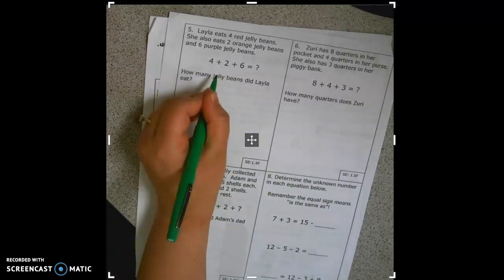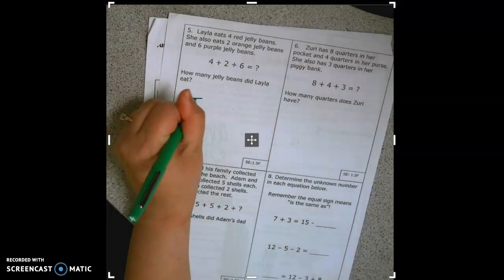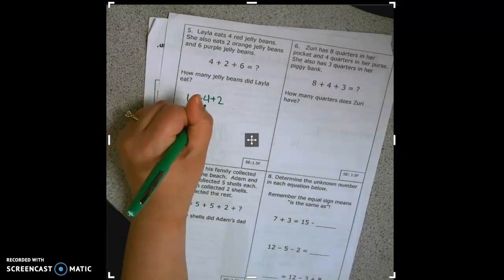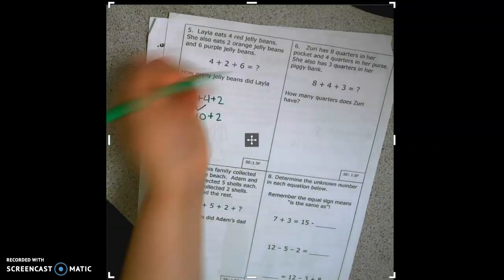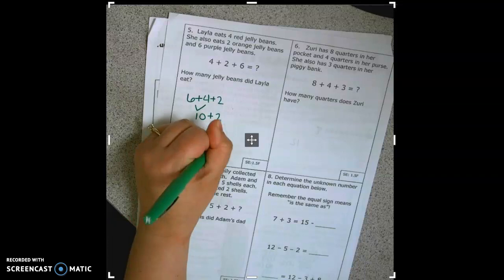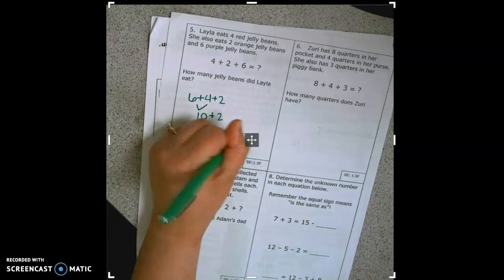Layla eats 4 red jelly beans. She also eats 2 orange jelly beans and 6 purple jelly beans. How many jelly beans did Layla eat? Well, I know I could use my associative property, and I could say 6 plus 4 plus 2 and switch the order, because I know 6 and 4 is 10 plus 2 more. So I know that Layla ate 12 jelly beans.